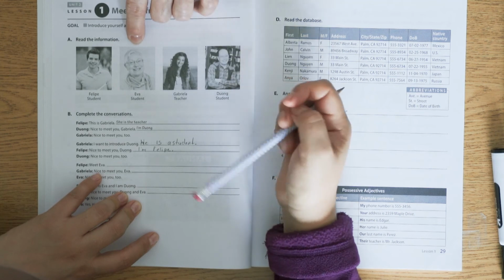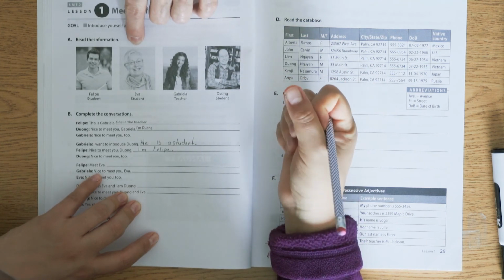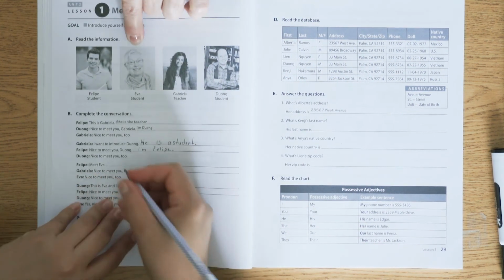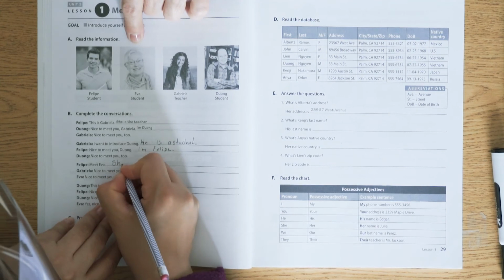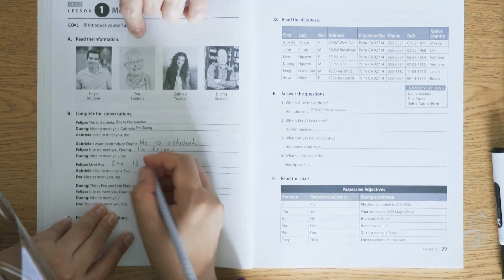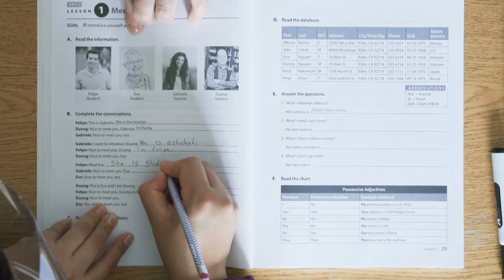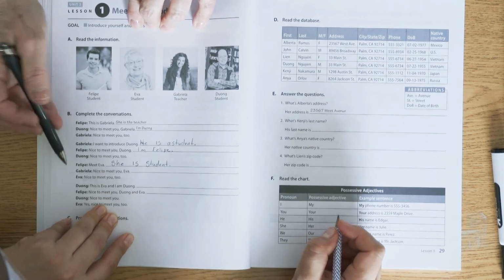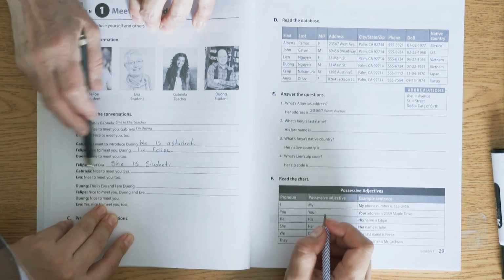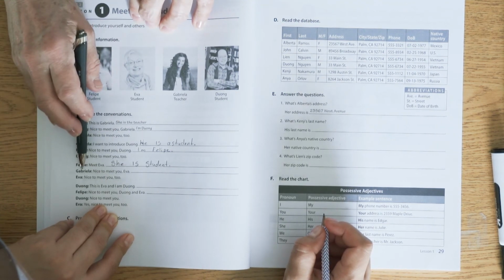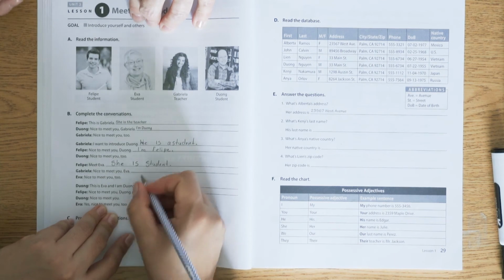She is Eva. She is a student, good. Yes. And Gabriella will say, nice to meet you, Eva. I'm Gabriella. Okay?